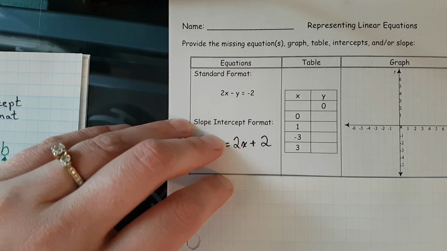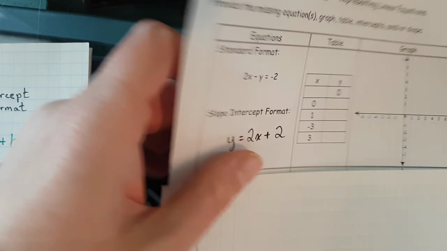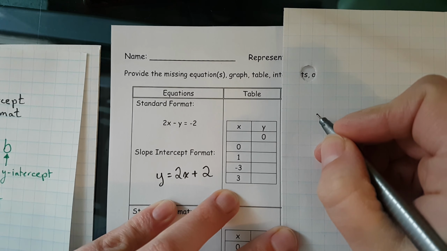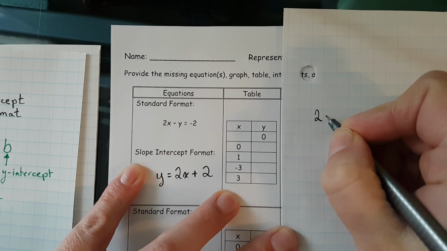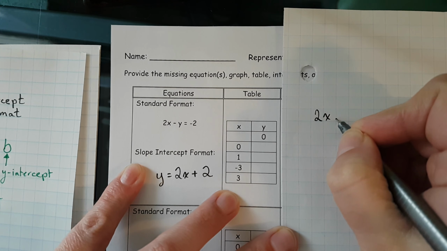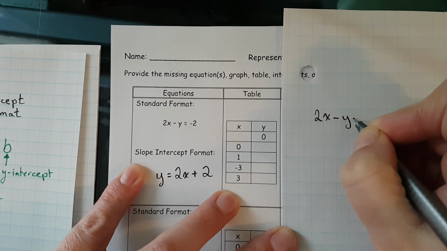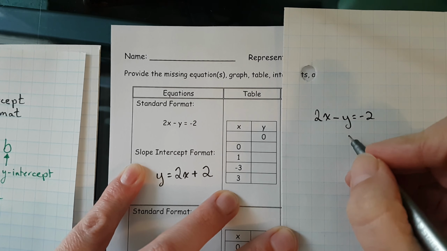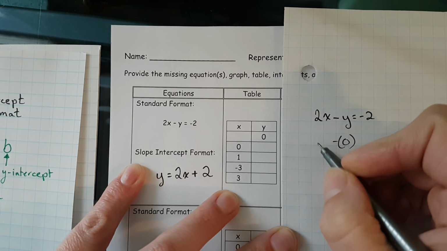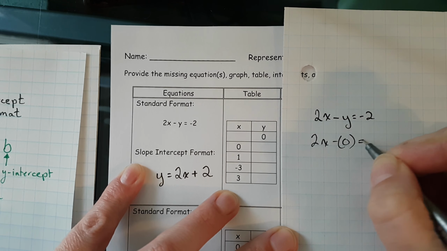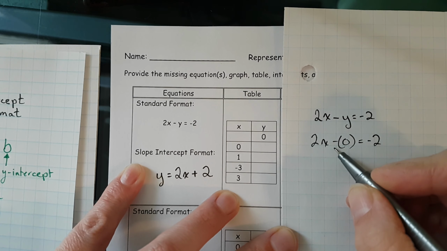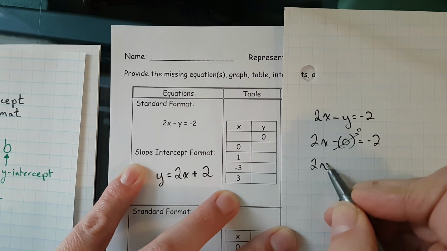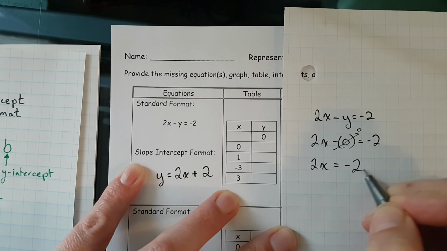Let's do it this way. 2x minus y equals minus 2. And what I will be doing here is putting a 0 in for y. 2x minus 0, and that's easy. That's nothing. So I take this 2x equals minus 2.